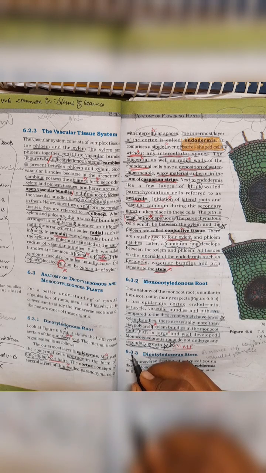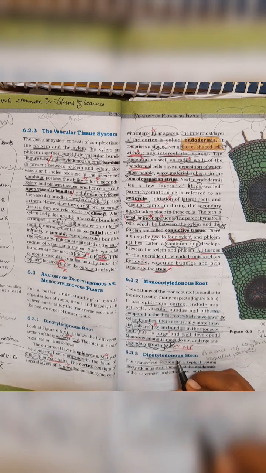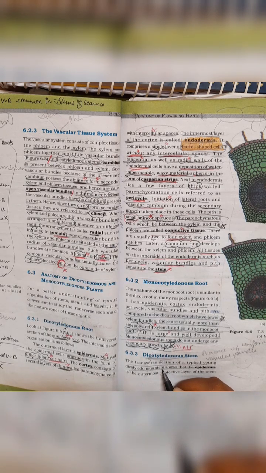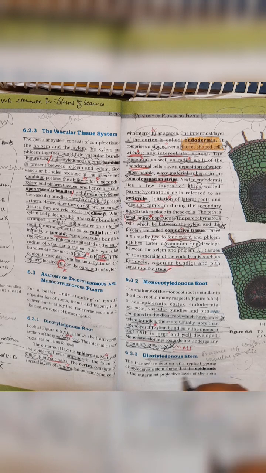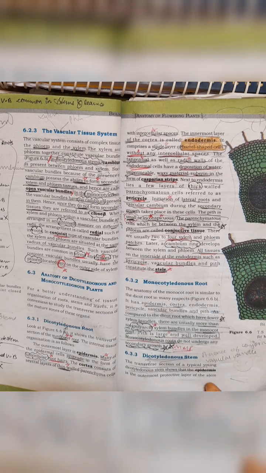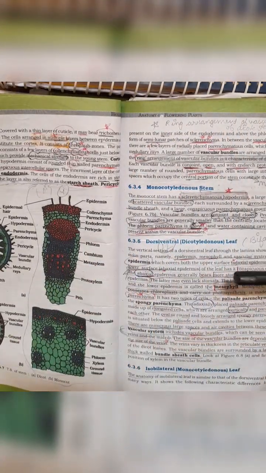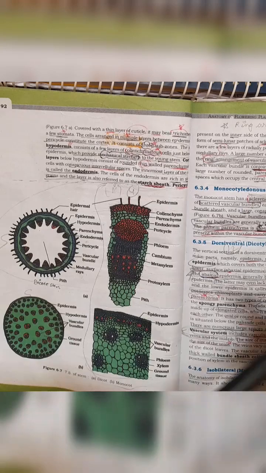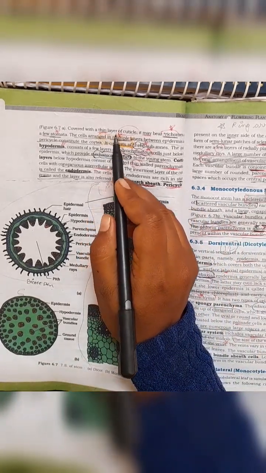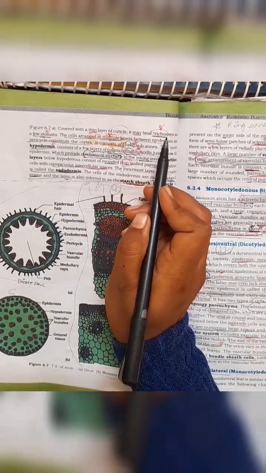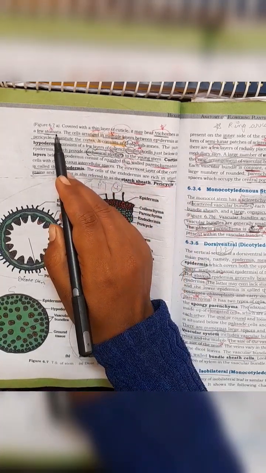6.3.3 Dicotyledonous stem. The transverse section of a typical young dicotyledonous stem shows the epidermis is the outermost protective layer of the stem. Figure 6.7a. Covered with a thin layer of cuticle, it may bear trichomes and a few stomata.